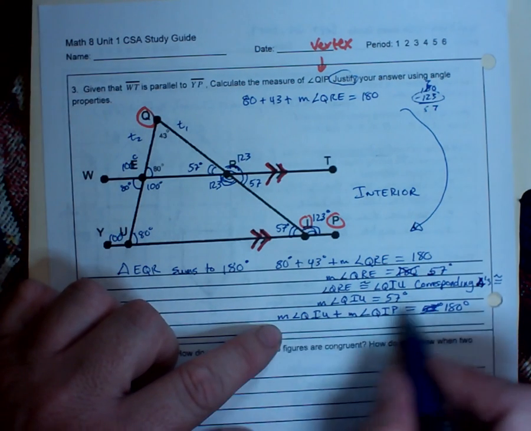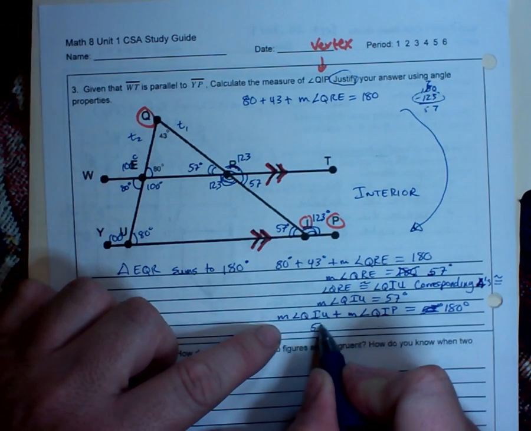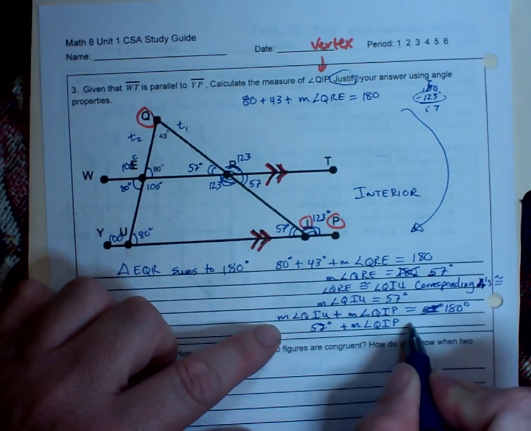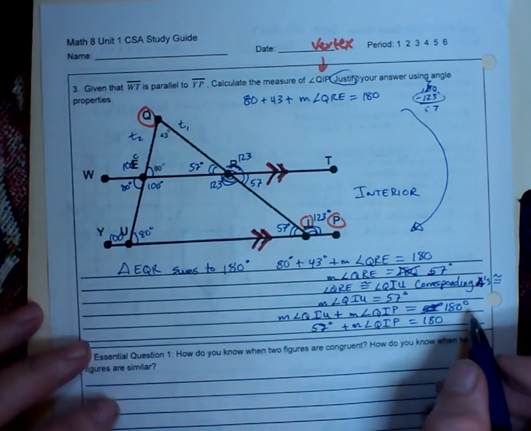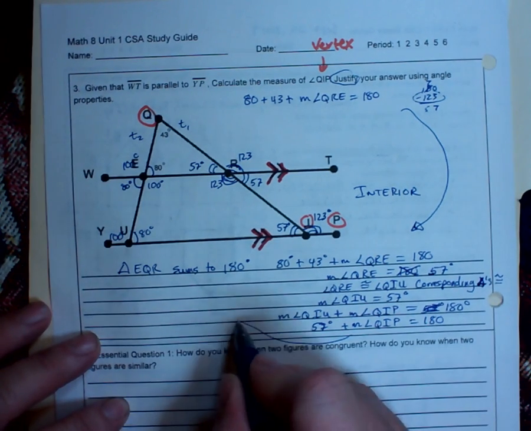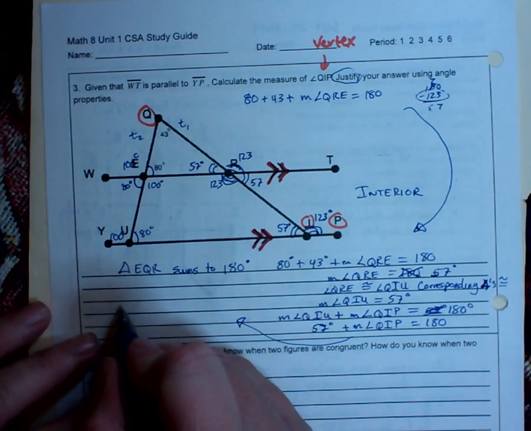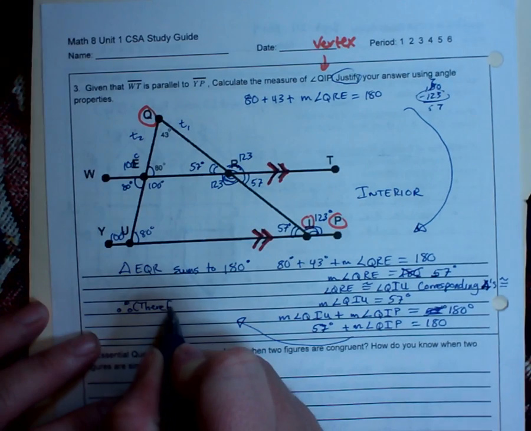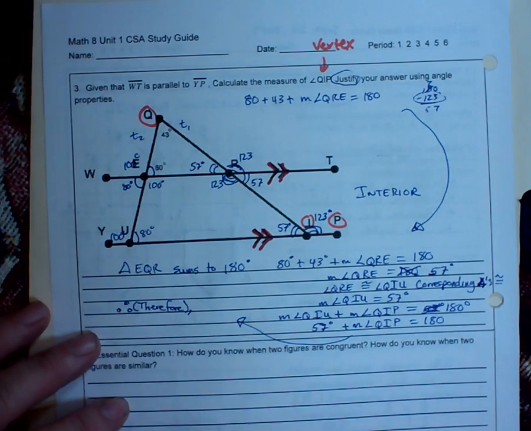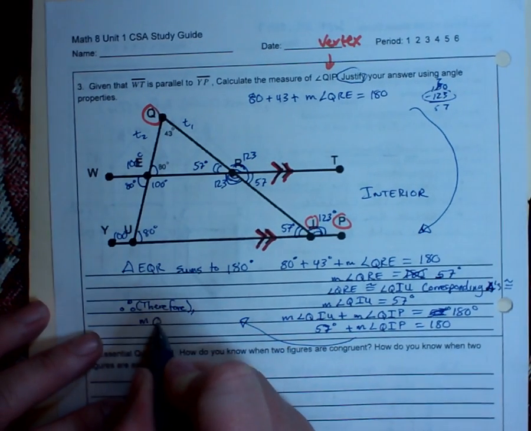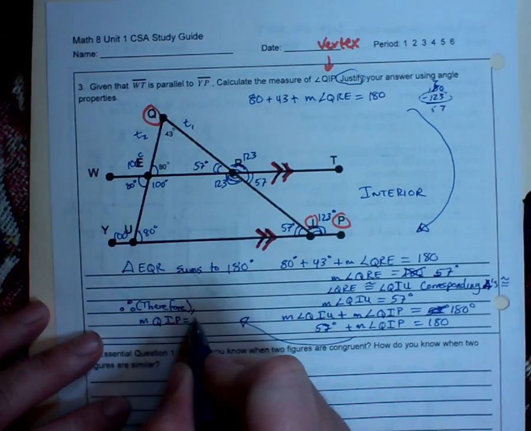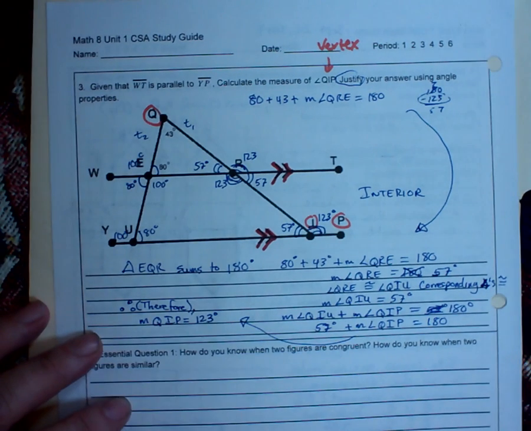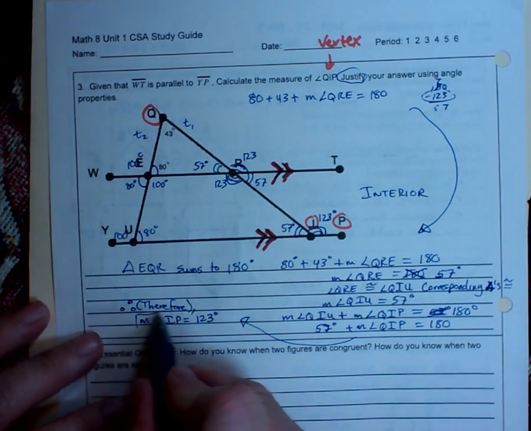And I can substitute in here 57. 57 degrees plus this measure add up to 180 degrees. And so therefore, I'm just going to put the final answer right here. And this is the symbol for therefore. Measure QIP equals 123 degrees. And there's my answer.